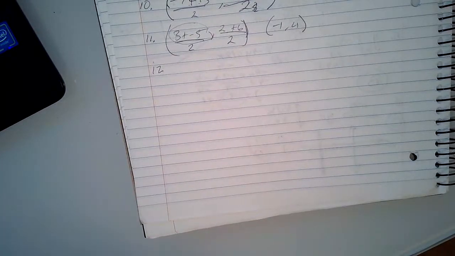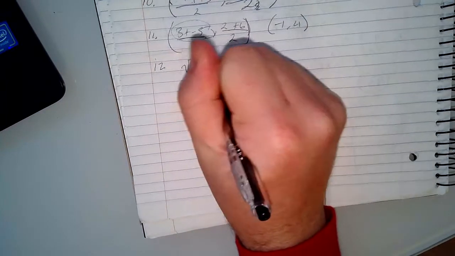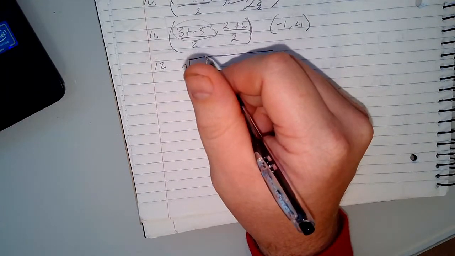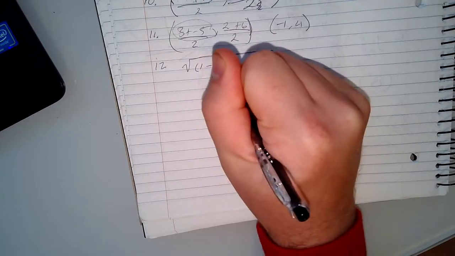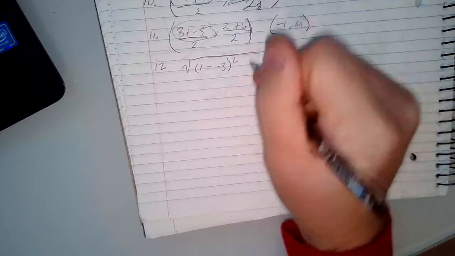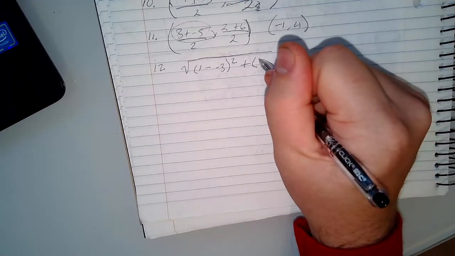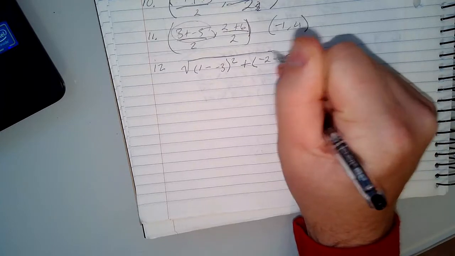Number 12. L is there, M is there, on the coordinate plane. Find LM. So we want the distance formula. Okay, the distance formula is the square root of the differences of our x's squared. So I'm going to do 1 minus negative 3 squared plus the differences of our y's squared, negative 2 minus negative 5 squared.